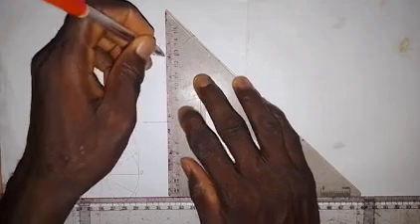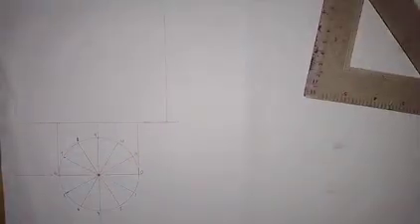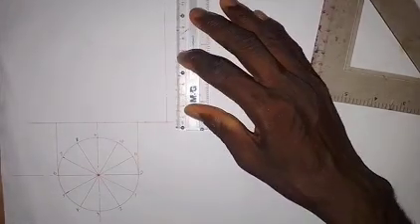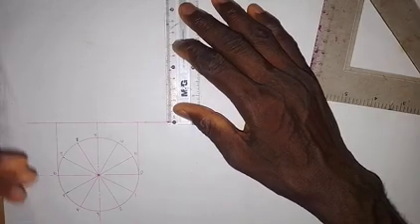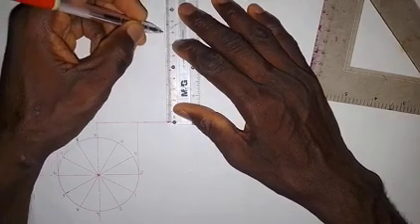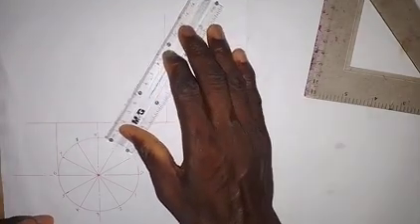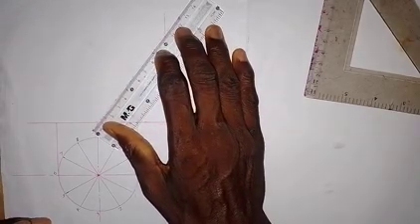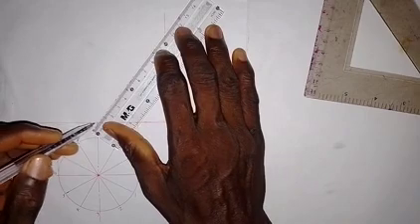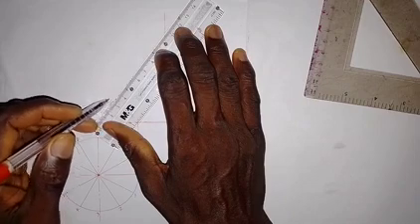I'll take it as if it's a center line. Then on this line, I will take a measurement of 80 millimeters, which is the height of the cone. So now I'm going to join the center line to this point. I believe you can see the point. I'm going to draw this also as a center line, that is a thin long chain line.